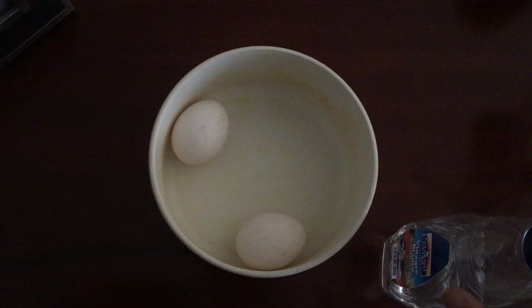So right now I'm going to explain to you my step-by-step project. Number one, I started my process with 2 eggs. I took one flask, put the 2 eggs there, and covered them completely with vinegar. And I left them there for about 3 days.